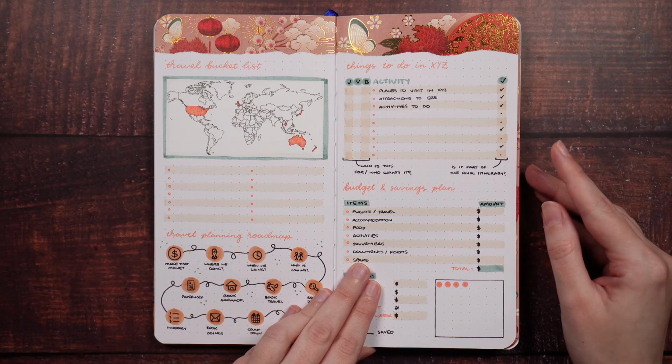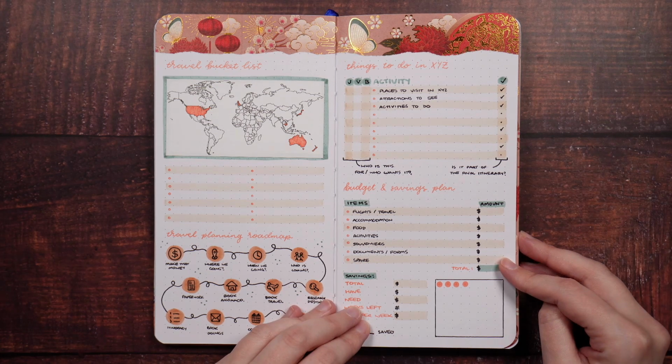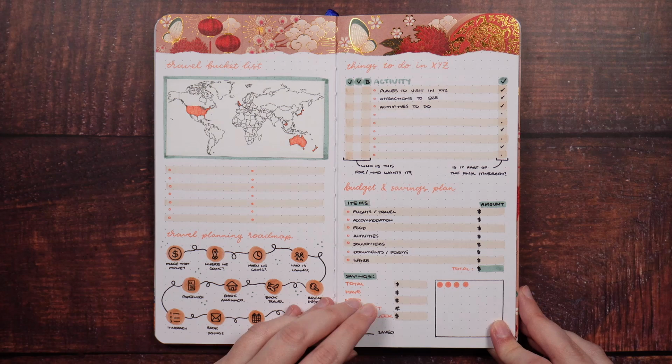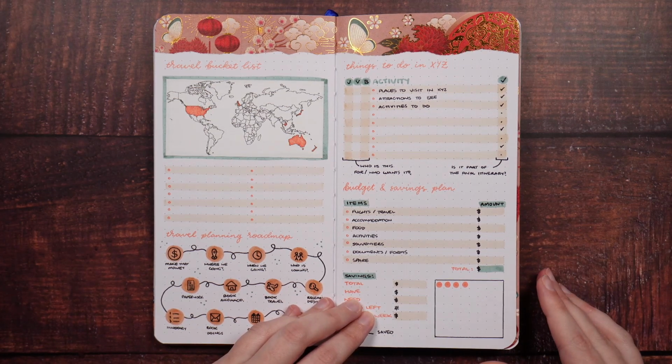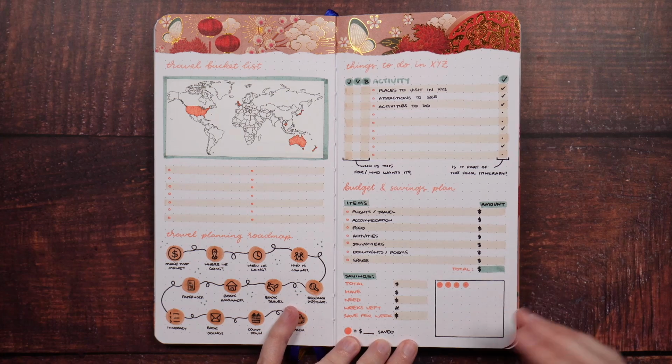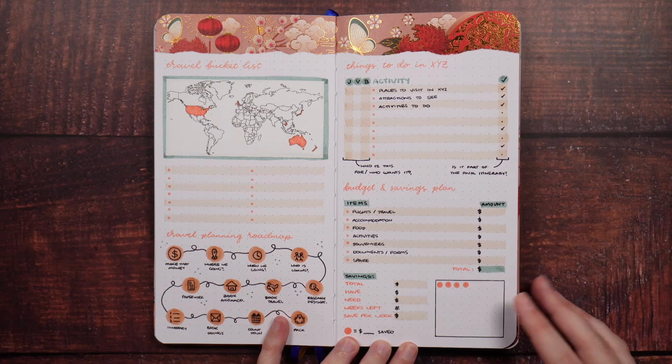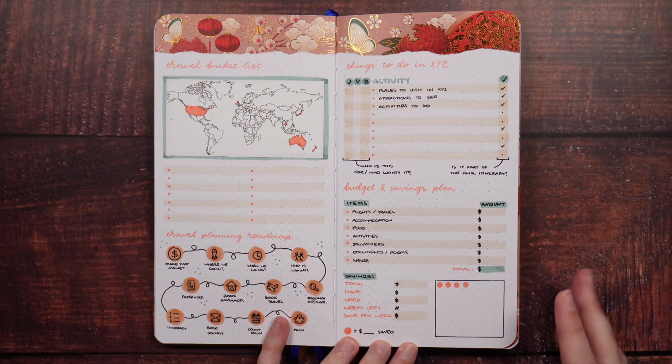But our next idea is a budget and savings plan. We know that travel can be expensive and you might have to save up for these, so having a general idea of the costs associated with each part of your trip, how much you need to save for each of those things, can be useful to have so that you actually save the right amount.